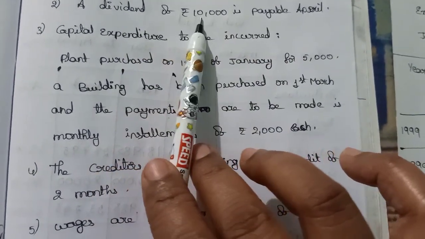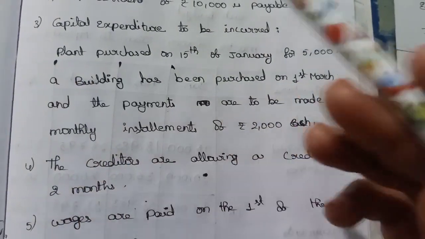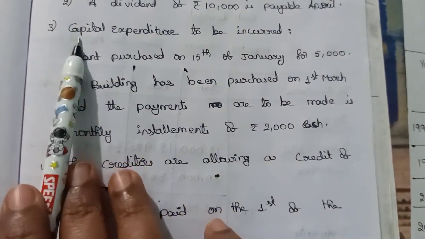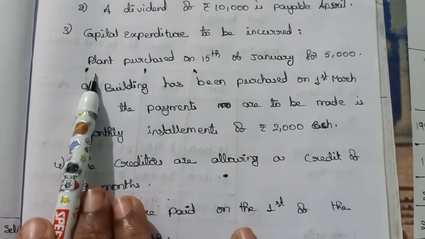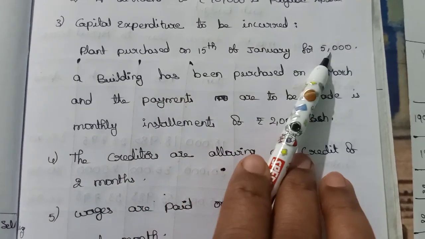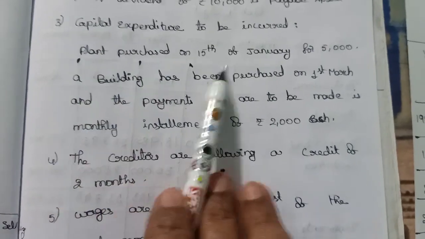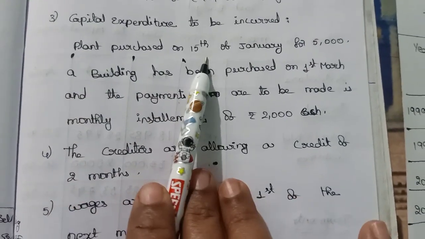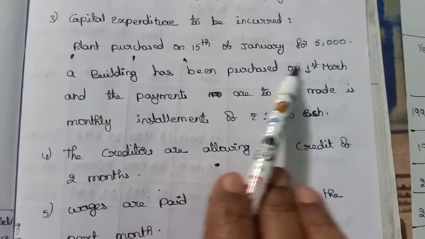So the dividend amount is going to be payable in the April month. It is not given for all 4 months. Next, the capital expenditure to be incurred: plant purchased on 15th January for 5,000. In January we purchased the plant, so we have to note this.